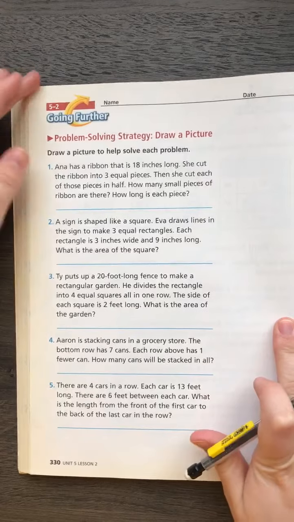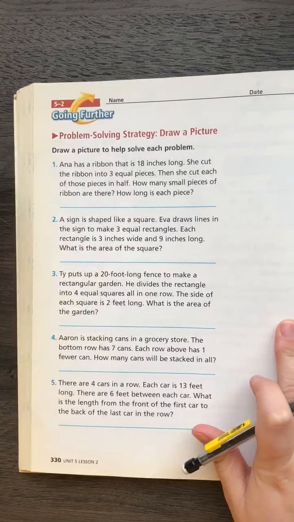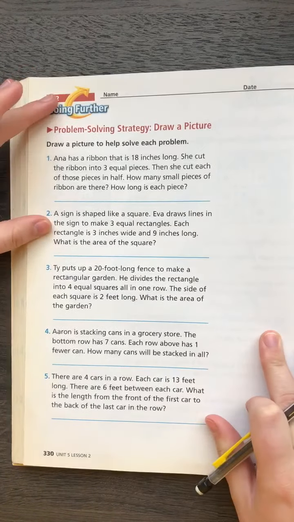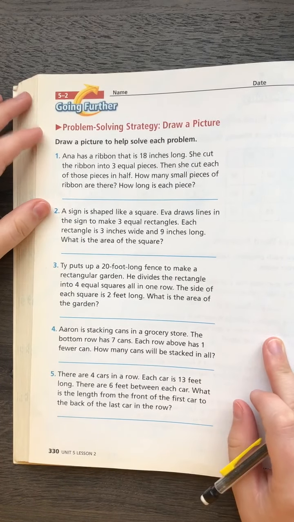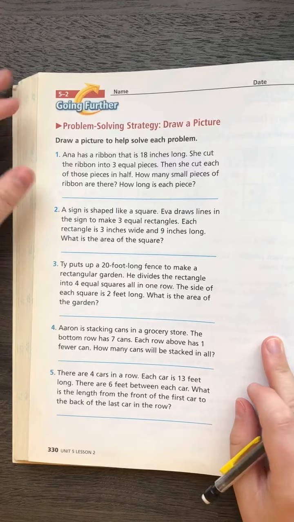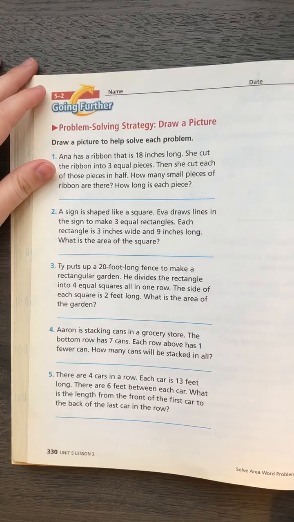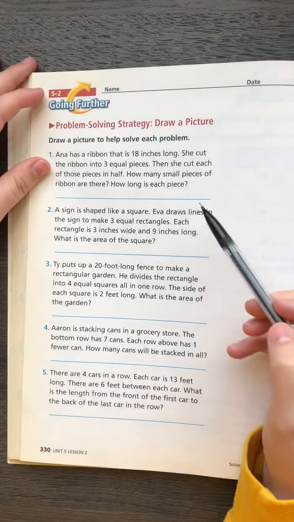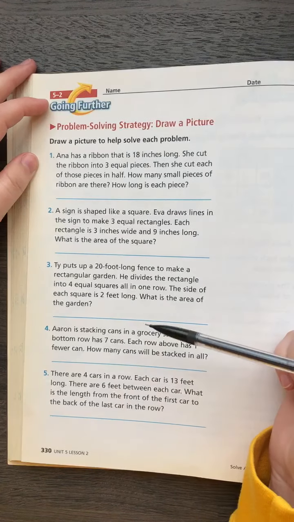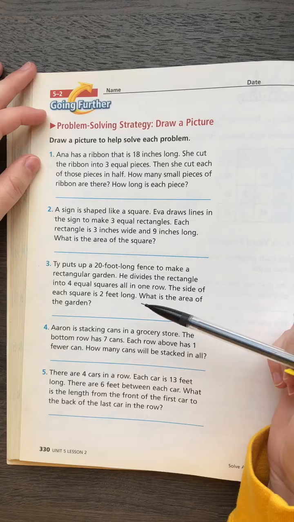All right. On the back here, this is going further. So this page is kind of a challenge. All right. So if you don't get it, that's all right. But I'd like you to try. This is problem solving, drawing a picture. So the most important step that you need to know when you're drawing a picture for a word problem is to go step by step. Slow it down, take your time.